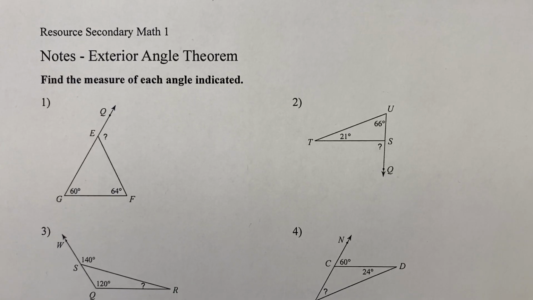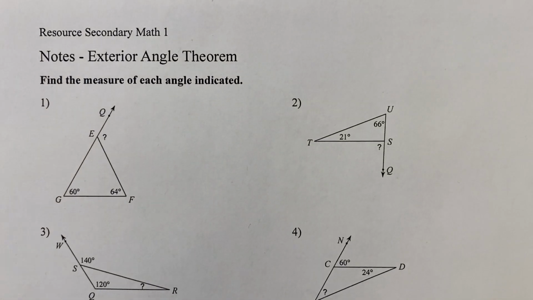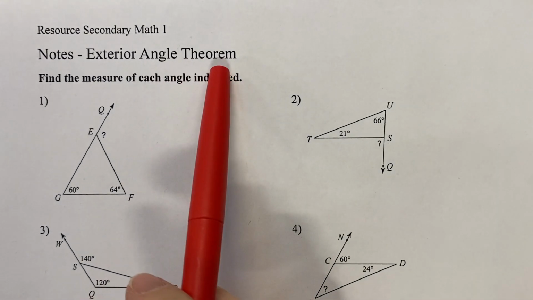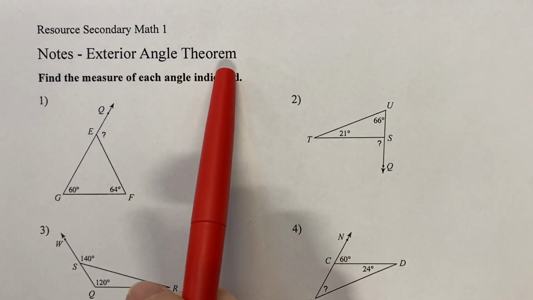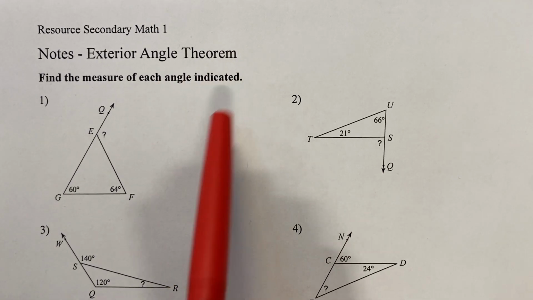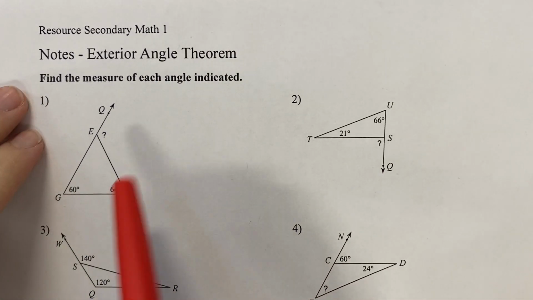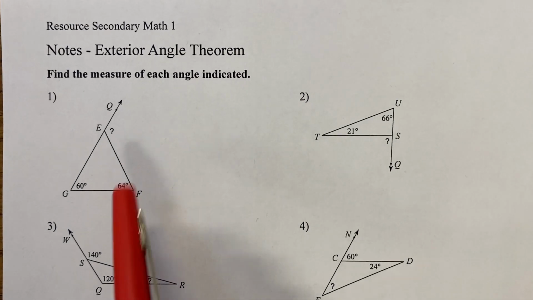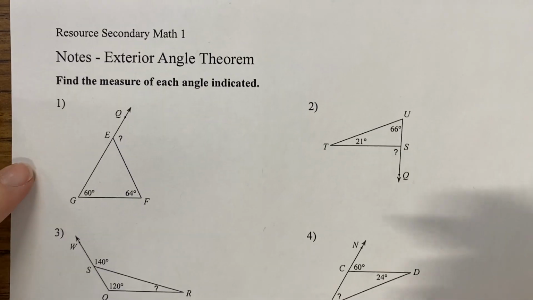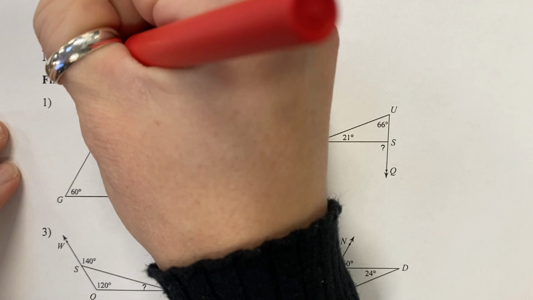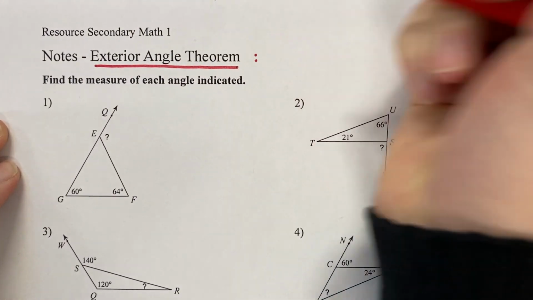All right. Today we are talking about the exterior angle theorem. Whenever we're talking about a theorem, it just means a theory, something that's been proved, a fact in math. Our exterior angle theorem for a triangle states, so let's go ahead and define this right now.